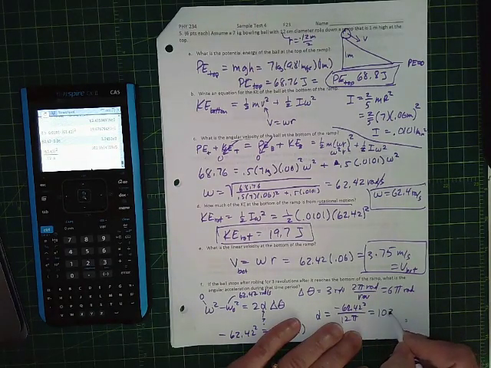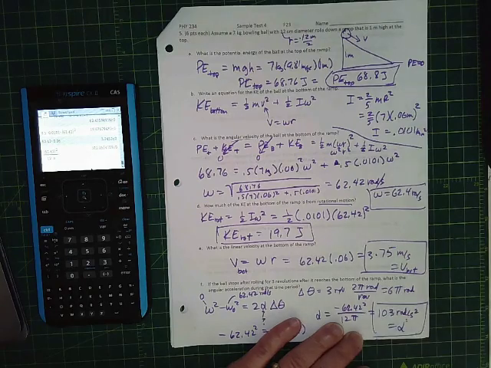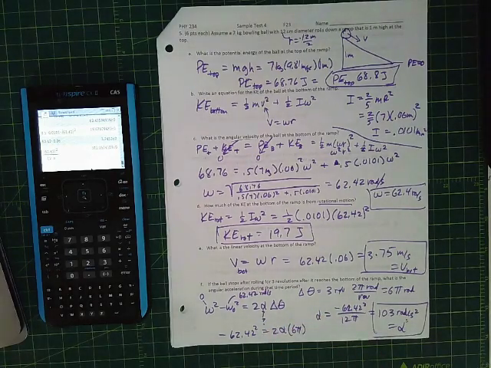That's about negative 103 radians per second squared. I guess kind of an average, assuming it's a constant. And that's not what I got before.